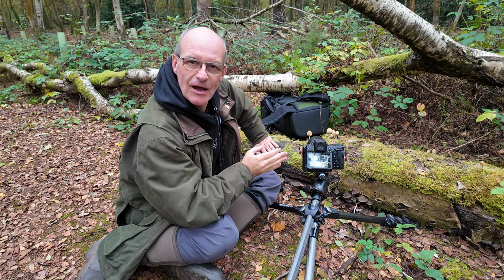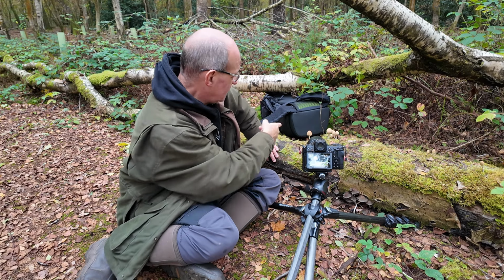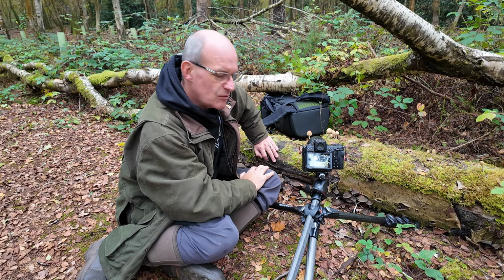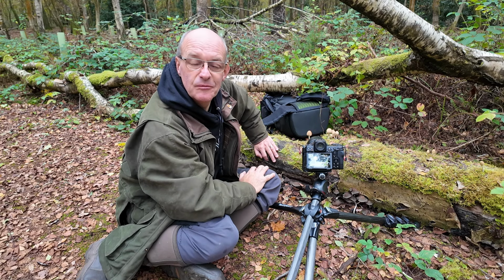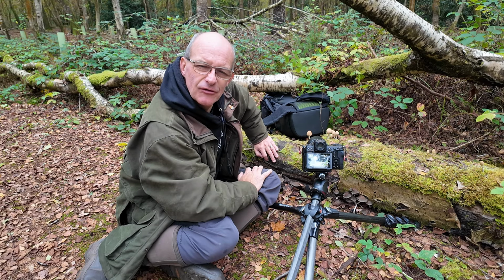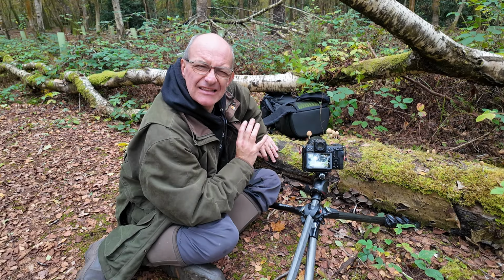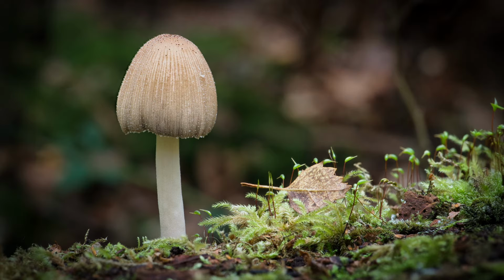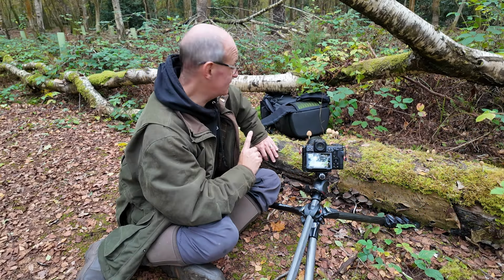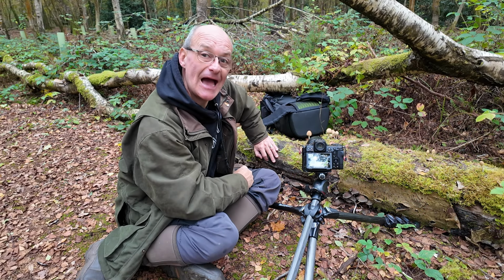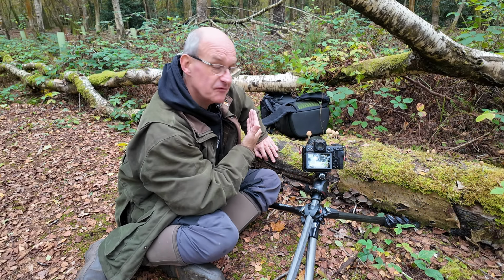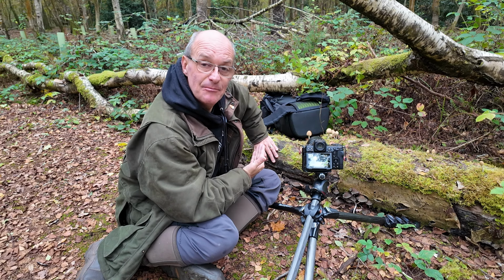I'm really quite proud of this photograph here. I found a lone mushroom on the top of this tree stump, and I took its photograph, and I just felt that the background wasn't quite dark enough. So I had a brainwave, and what I did is I put my camera bag behind the mushroom, so I've got a completely black backdrop.